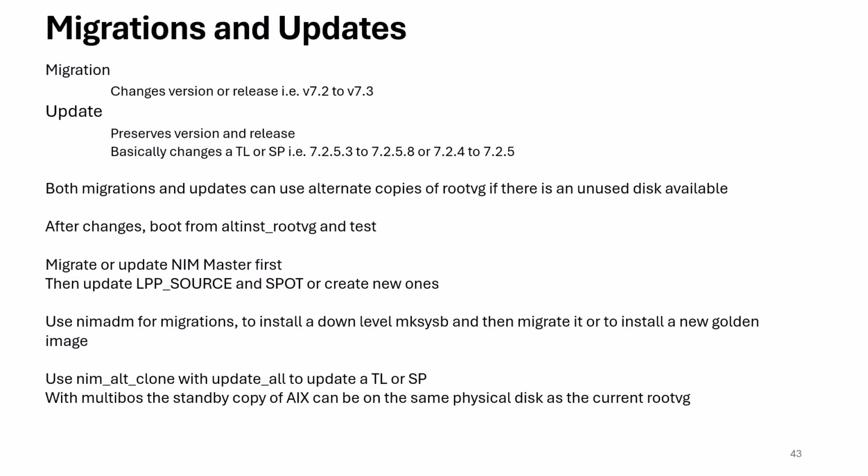As I mentioned earlier, NIM can be used for migrations and updates. A migration is where we change a version or a release. So AIX 7.1 to AIX 7.2, or AIX 7.2 to 7.3, or heaven forbid AIX 6.1 to 7.3. That would be a migration. An update is where the version and release don't change, but you might change a technology level or a service pack. So you might be going from 7.2.4 to 7.2.5 or 7.2.5.3 to 7.2.5.8.